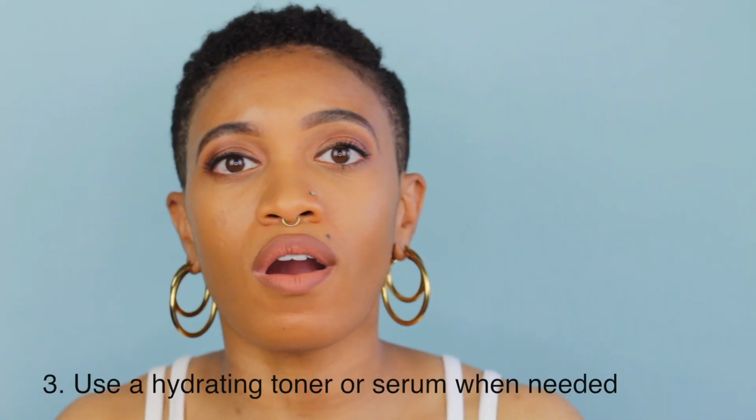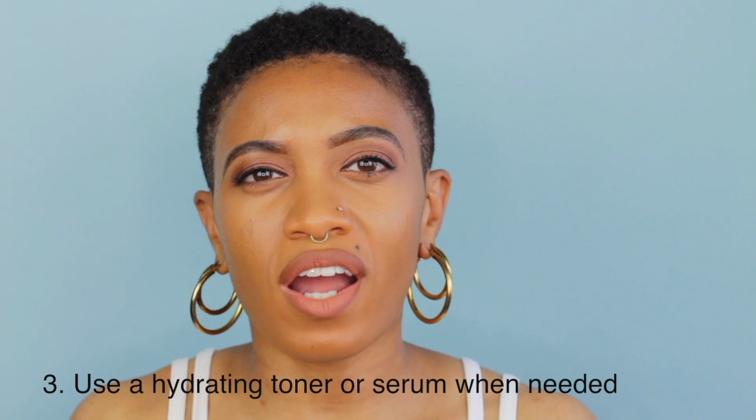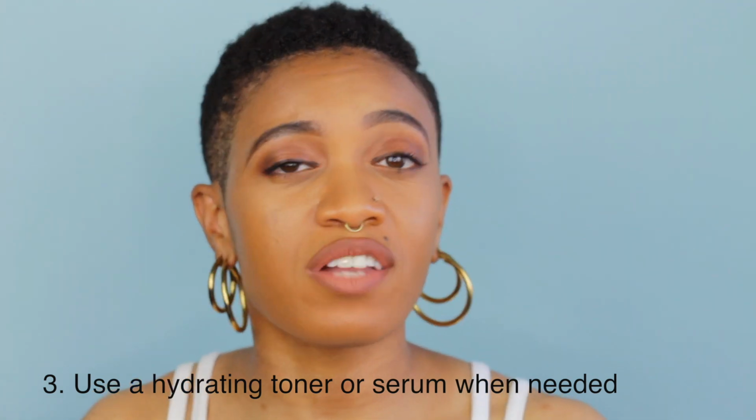And then lastly, definitely consider putting in a really great hydrating toner or a serum. Just like for drier skin, you could definitely benefit from a hydrating toner or serum that has a couple of great ingredients like hyaluronic acid and sodium PCA and all of those ones that I mentioned.